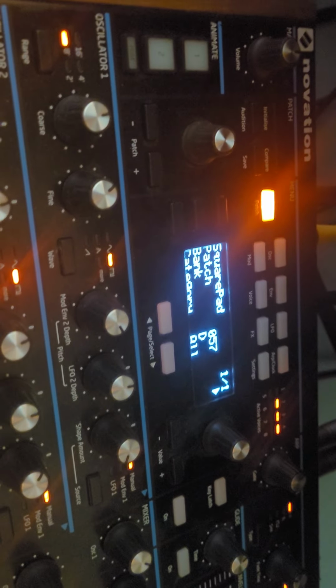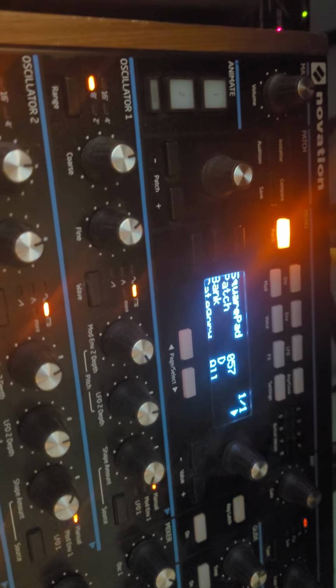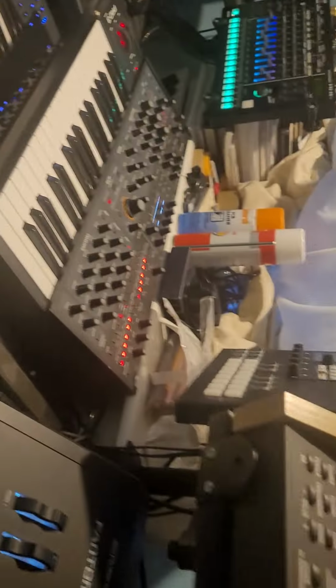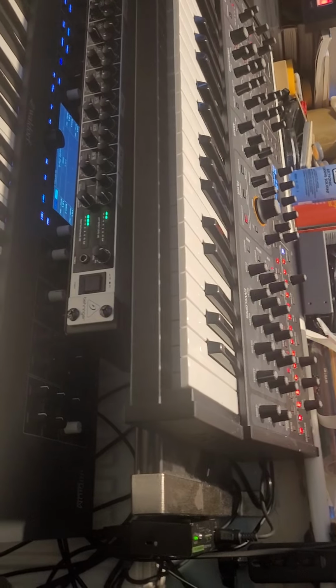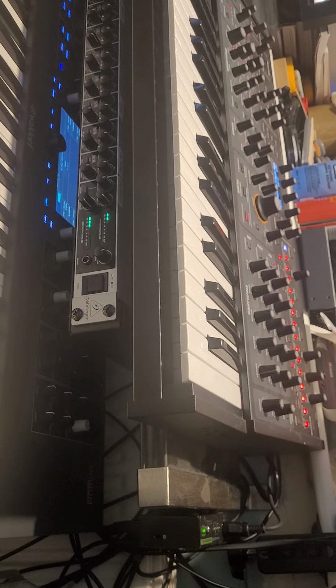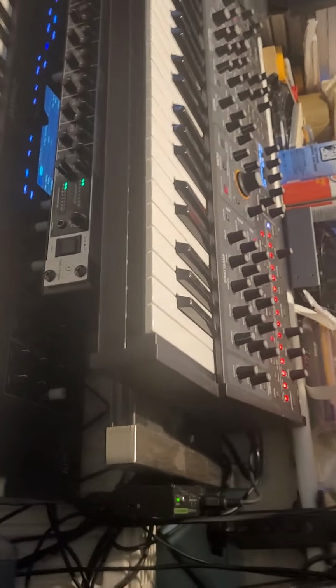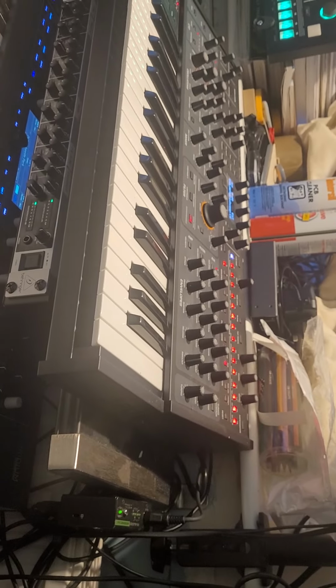You see the voice lights. 9 will be the Pro 3, and you can see the lights on there going. And then 11 is the Iridium.